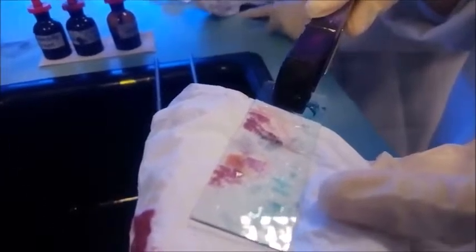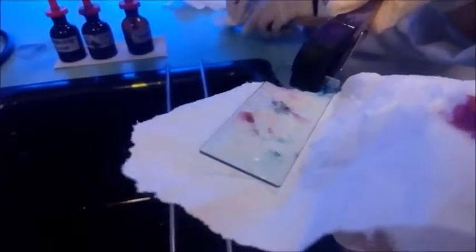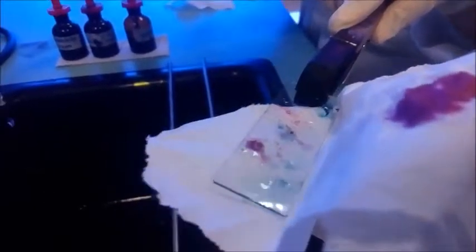Dry it. Nanti hilang semua melekat kat situ. Dah.